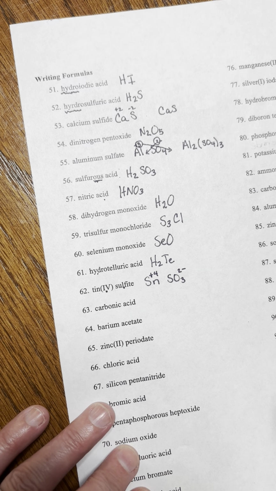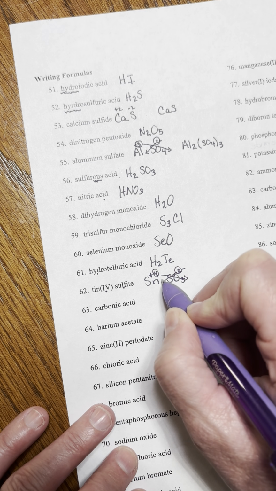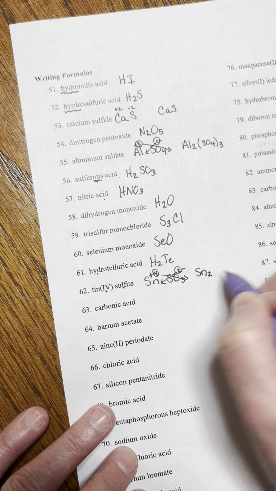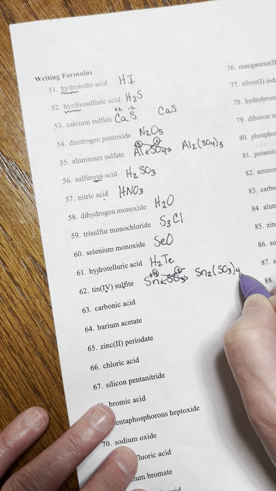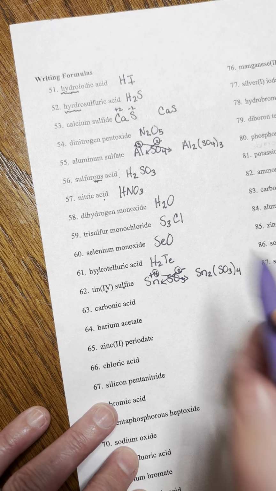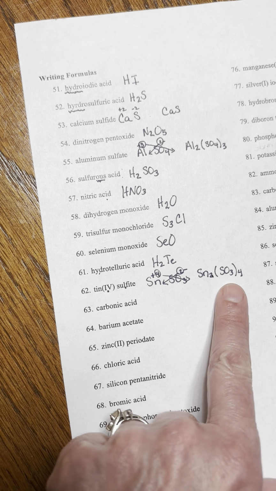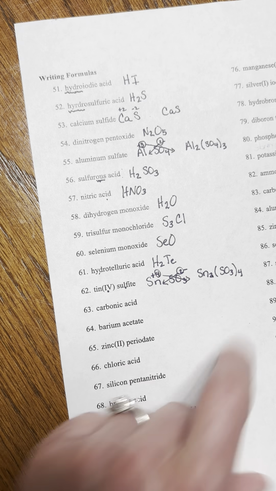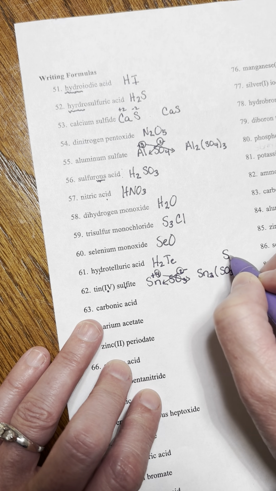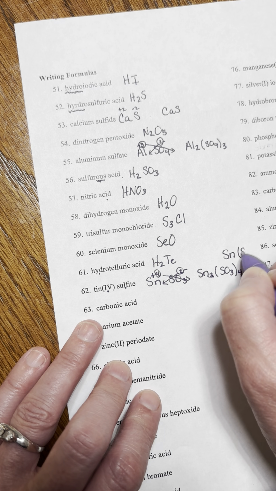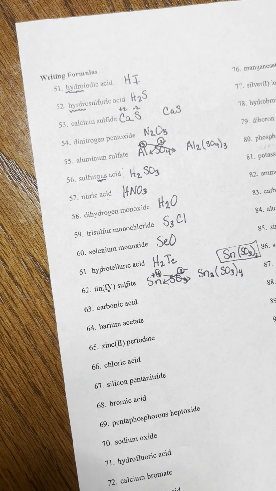If I crisscross the numbers, I'm going to get 2 tins and 4 sulfites? Well, both the 2 subscript and the 4 subscript are divisible by 2, so I can simplify this into a simpler form. If I divide both of those subscripts by 2, I'm going to get Sn1(SO3)2, which is the formula I want to use.